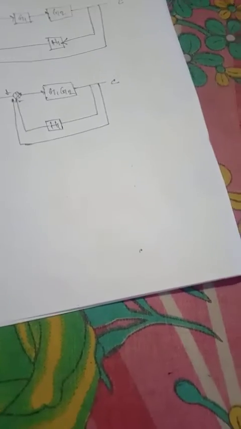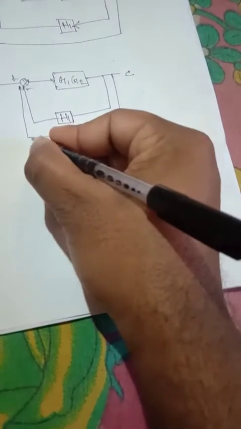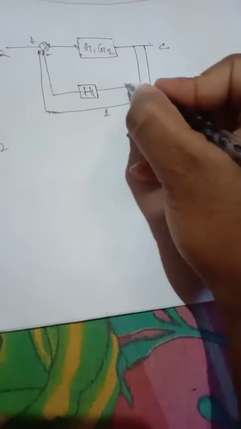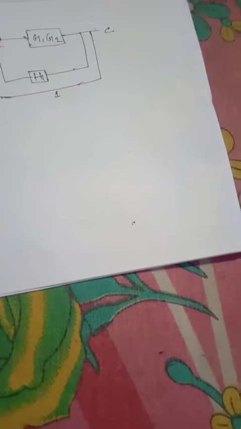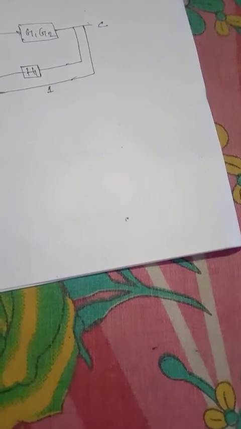Step 2. Here H1 is a feedback element and another feedback path has no feedback element. We will assume this path has a feedback element of 1. The two feedback paths are connected in parallel, so the result will be H1 plus 1.